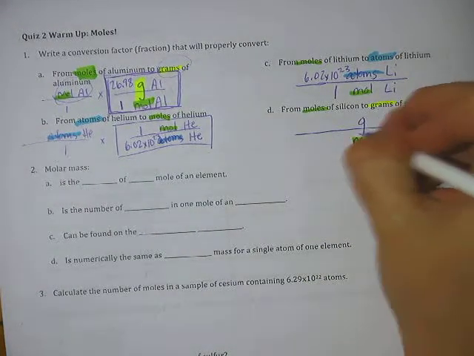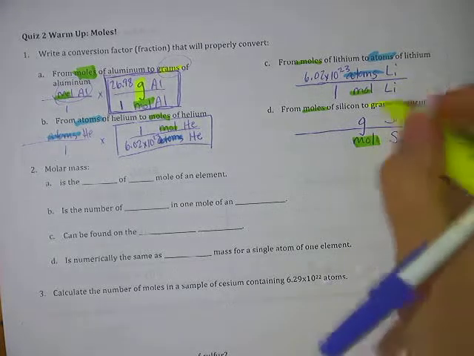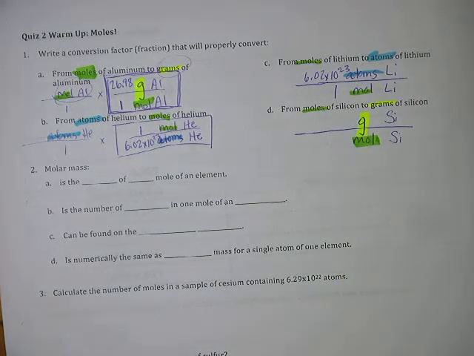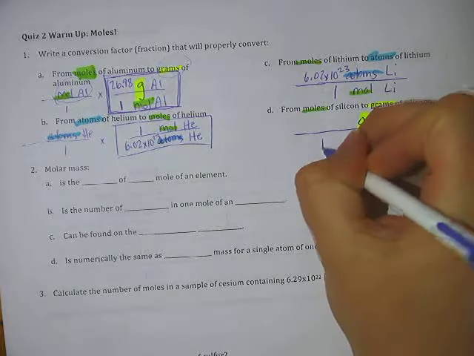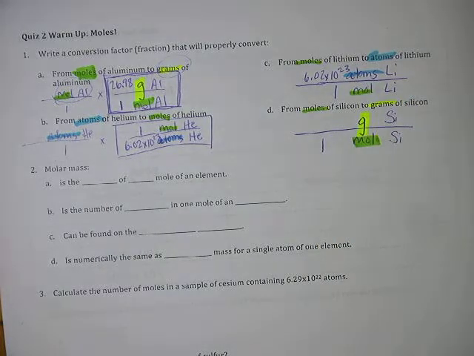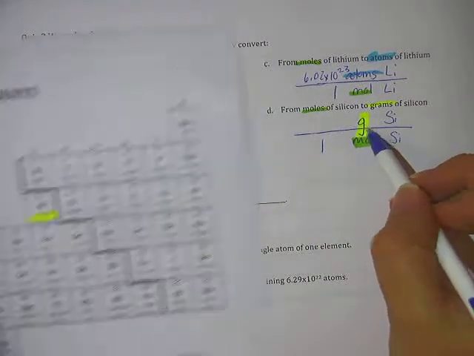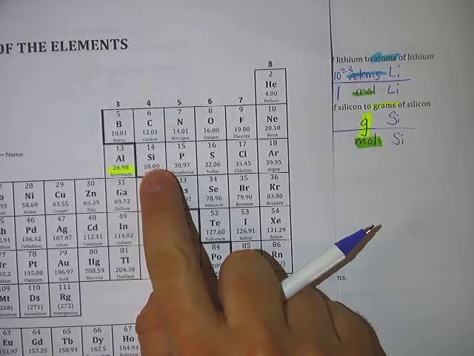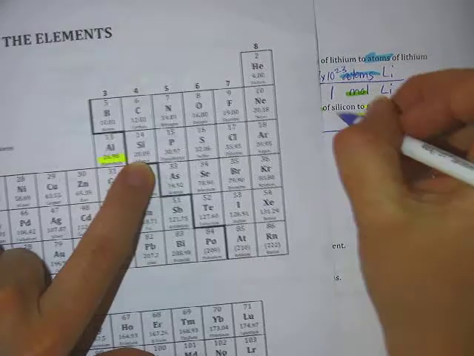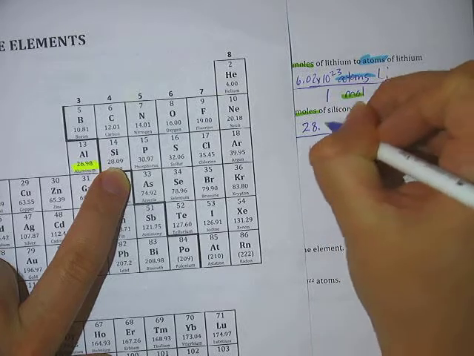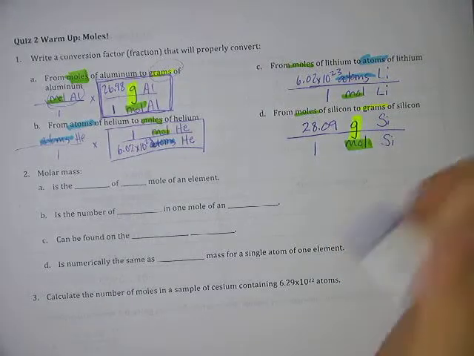And if they're asking for grams, grams would go on top. Whatever they're asking for is on top of your last fraction. We always use 1 mole when we're looking for number of moles, and our golden grams come from the periodic table. 28.09 is our mass of silicon, so I'm going to write in 28.09 right there.